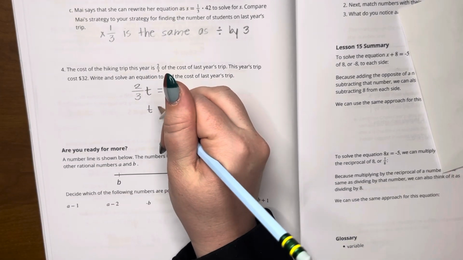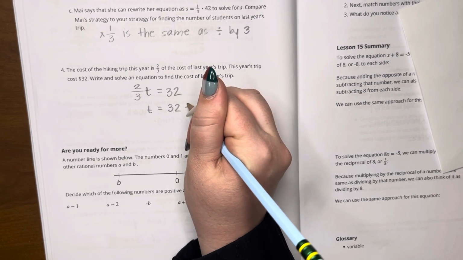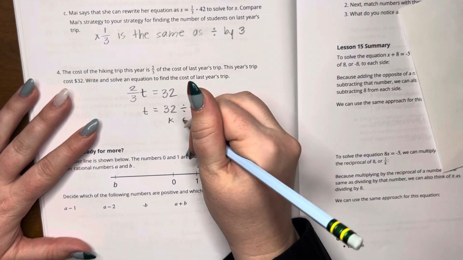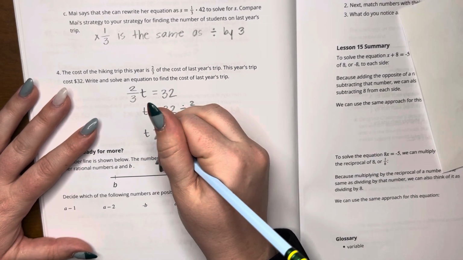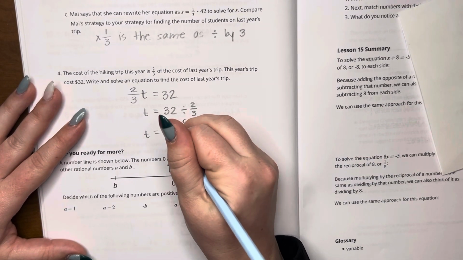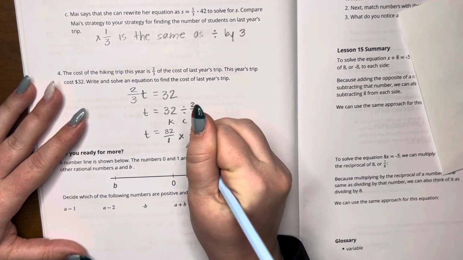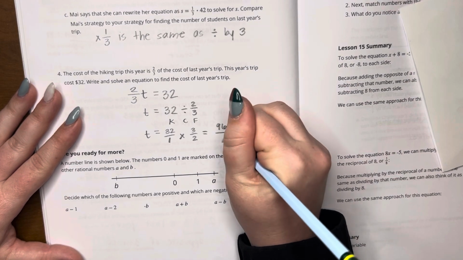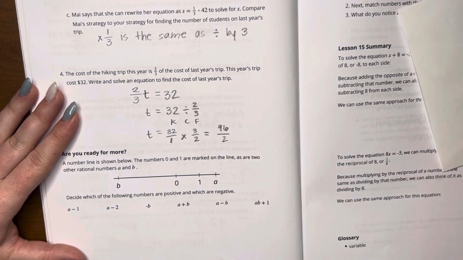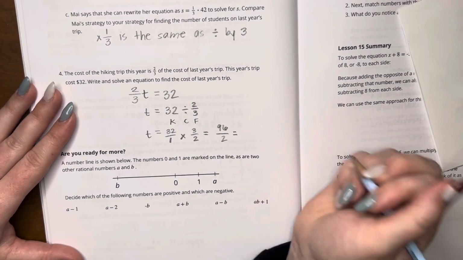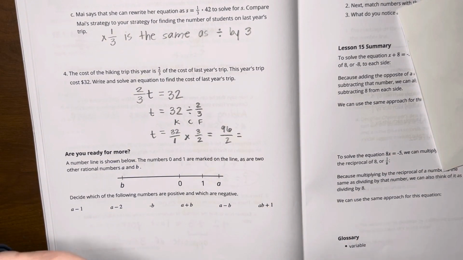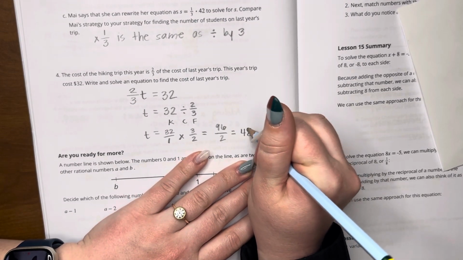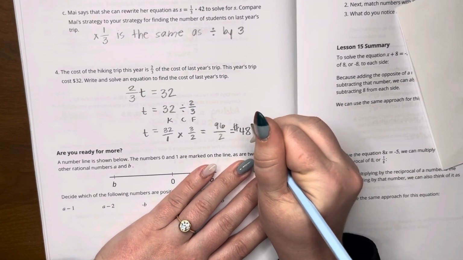So T is equal to 32 divided by 2/3, which, using our fraction rule of keep, change, flip, I can find last year's trip by taking 32 over 1 times 3 over 2. 32 times 3 would be 96. 1 times 2 is 2, and 96 divided by 2 would be 48. So the trip last year was $48.